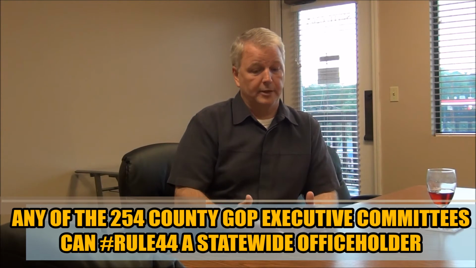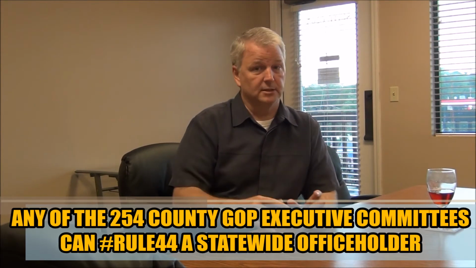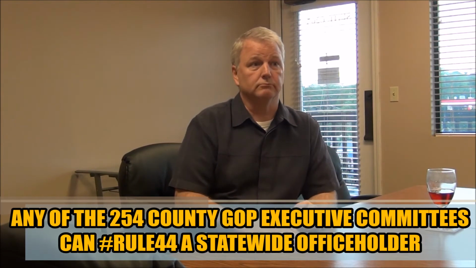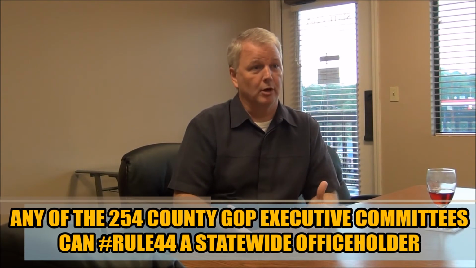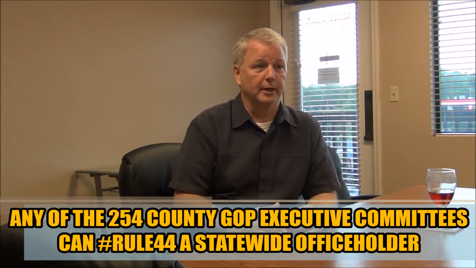With regard to the Speaker of the House in particular, he's elected by HD 121. So there's only one county that has any part of HD 121, and that's Bexar County.